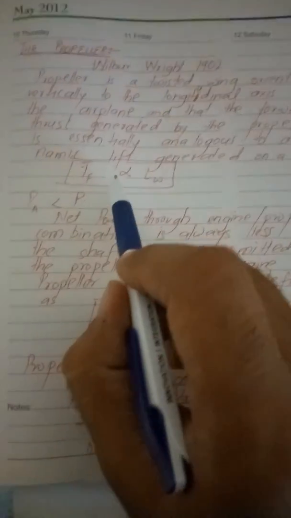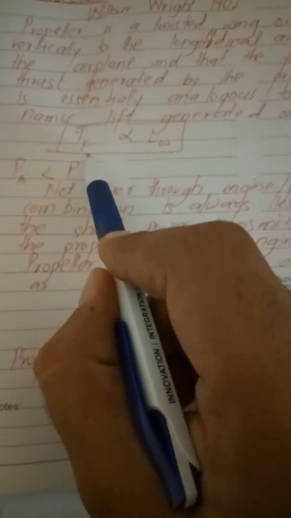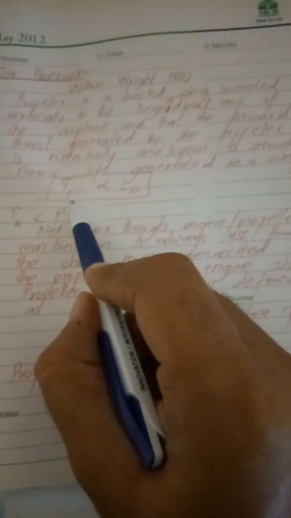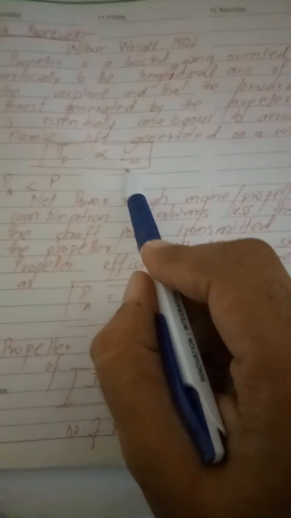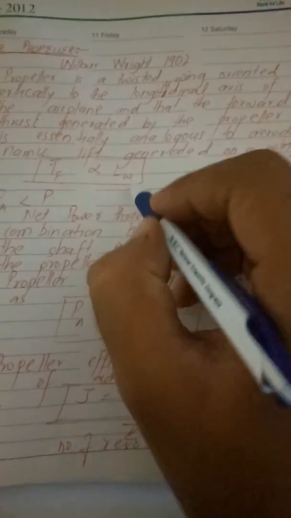So the forward thrust is directly proportional to the aerodynamic lift generated by the wing.